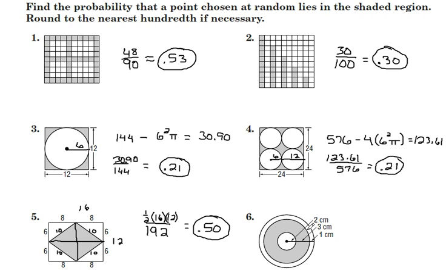Finally, for number 6, we have a big circle, and then we have a shaded circle on the inside with another white unshaded area inside. We first need to find the whole circle. And if we add up all these segments, it adds up to 6. The radius of the largest circle is 6. 6 squared is 36. So the total circle that we're after is out of 36 pi square units.